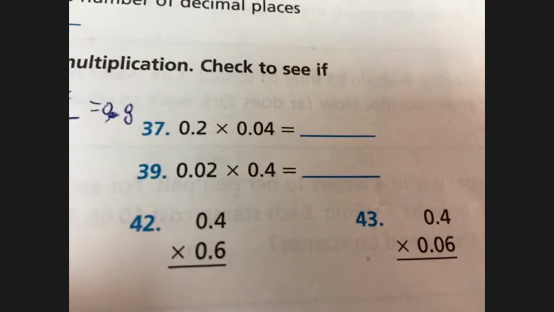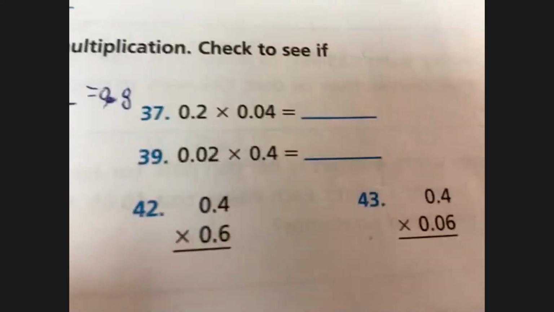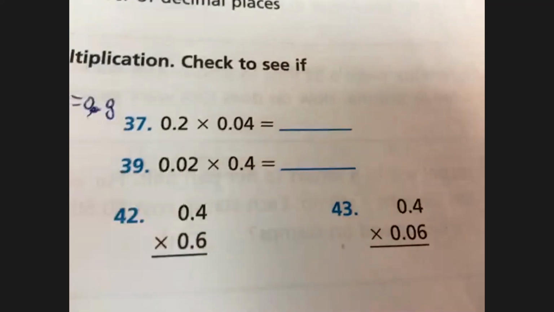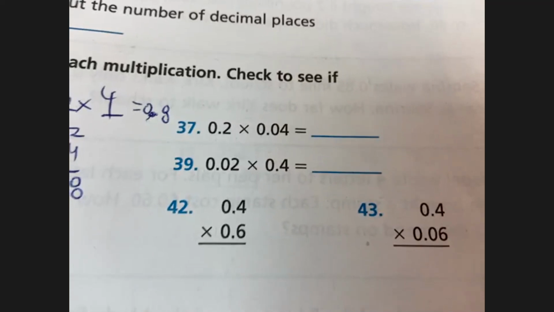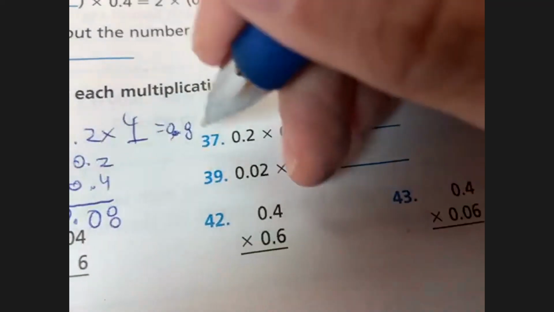All right, you've got to think about this one. Think about how the shift was going. Privately message me what you get for 37. Try 37 on your own. I'm going to circle it so you guys know what you're doing.